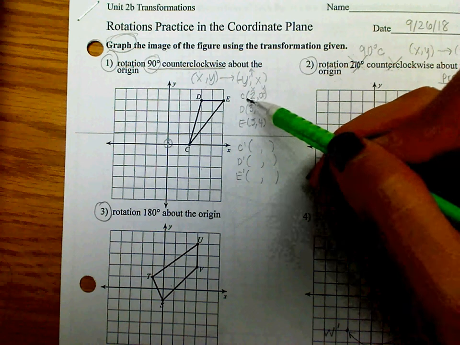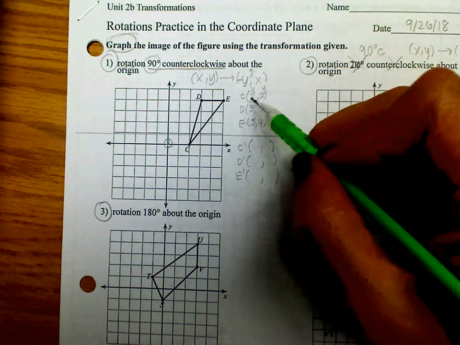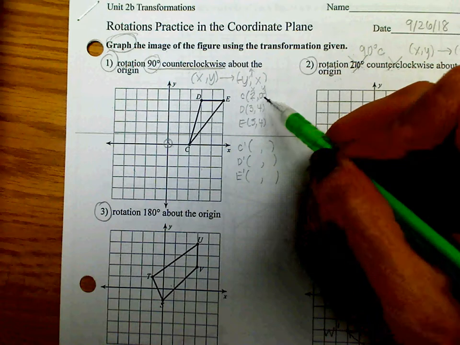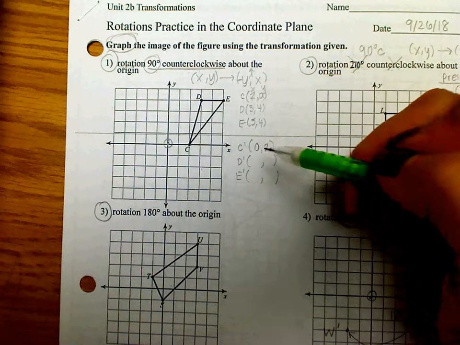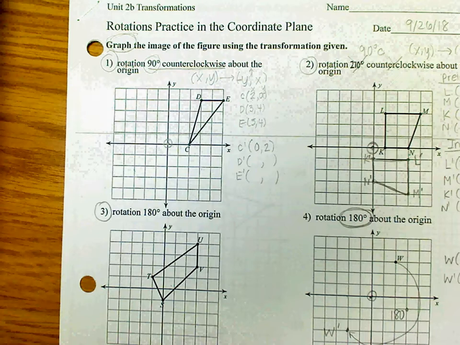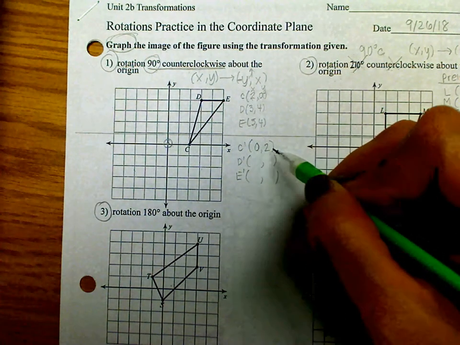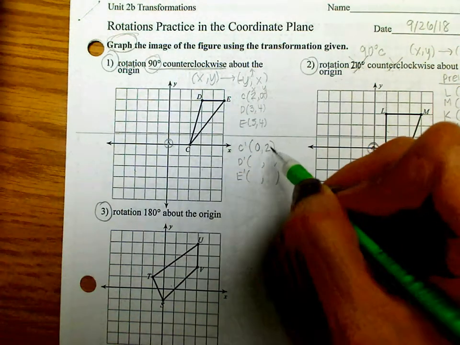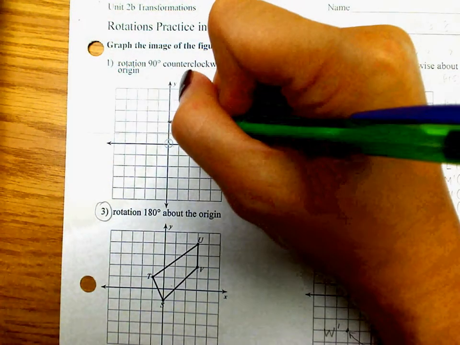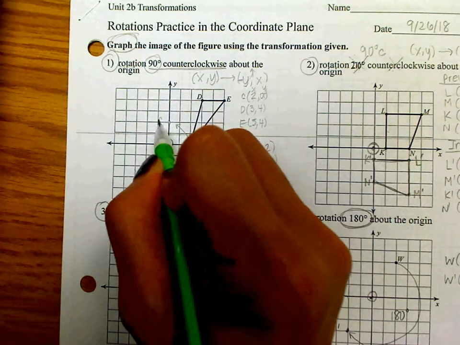So C is going to be at 2 comma 0. All right, or well, it starts there. So then we need to switch places, so it becomes 0 comma 2. And then after that, the left one is supposed to change sign. However, it's a 0, so 0 is not going to change sign. But let's see where it ends up. So it's supposed to go backwards, okay? So 0 comma 2 is right here. So it's already going backwards, 90 degrees, okay? So C prime is right here, all right?